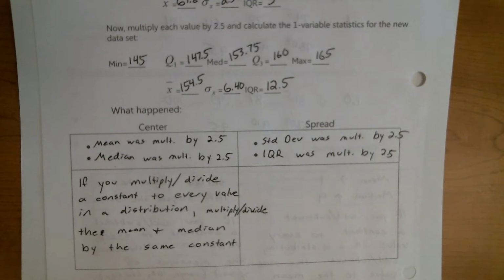Which again is probably intuitive. If you double everybody's score, you're going to expect the average to be doubled, right? And that's what happens.